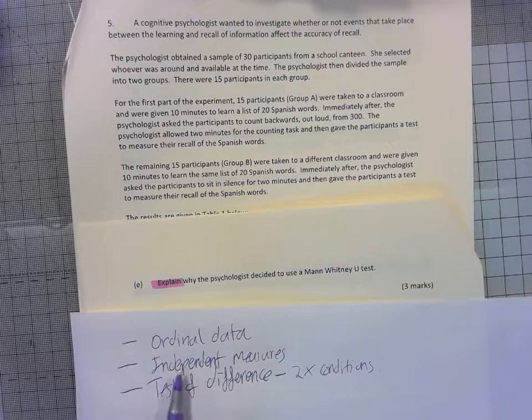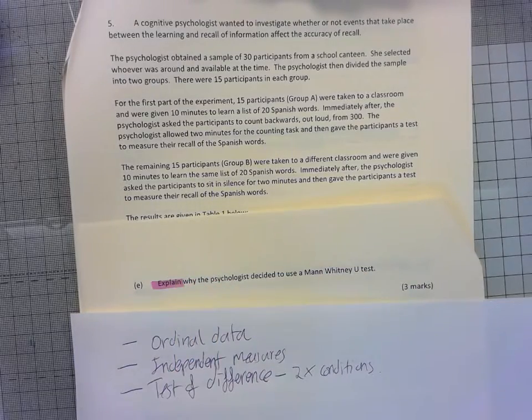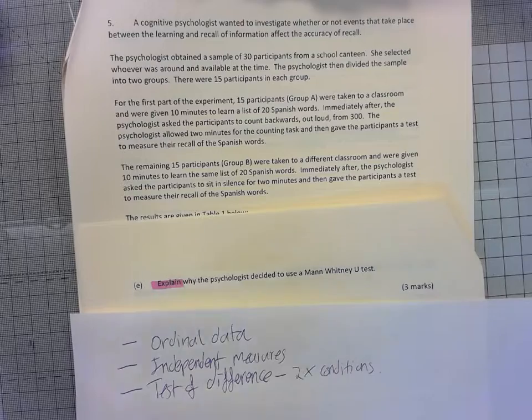Another reason is because it uses independent measures. How do I know this has independent measures? Well, actually, each participant is taking part in different conditions.